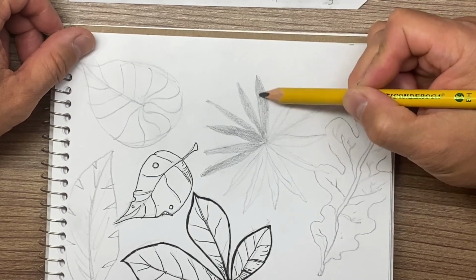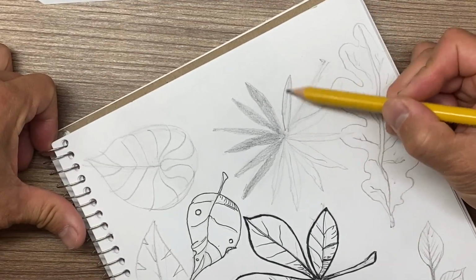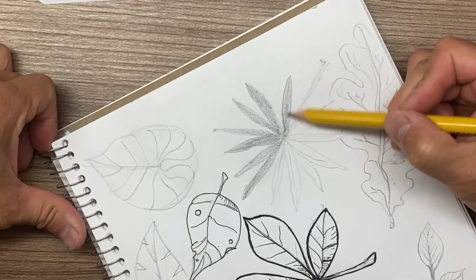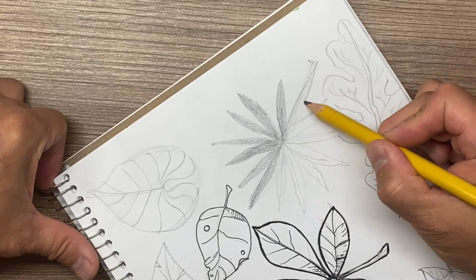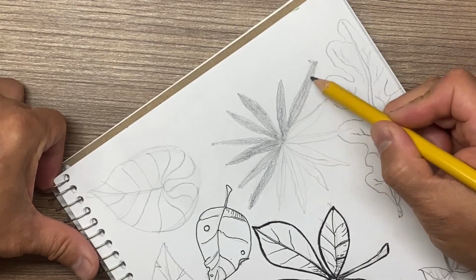Look at that. It's much bolder. For some people, by shading in your shapes and objects instead of just using a line, it's easier to capture proportion or the accuracy of your shapes.